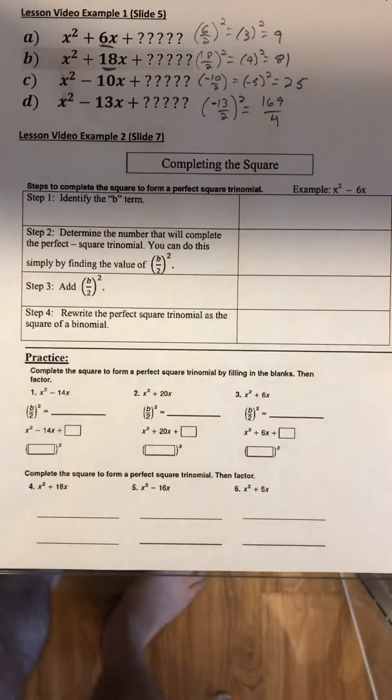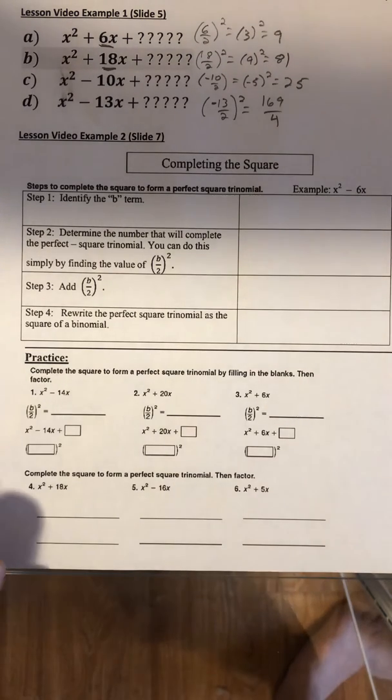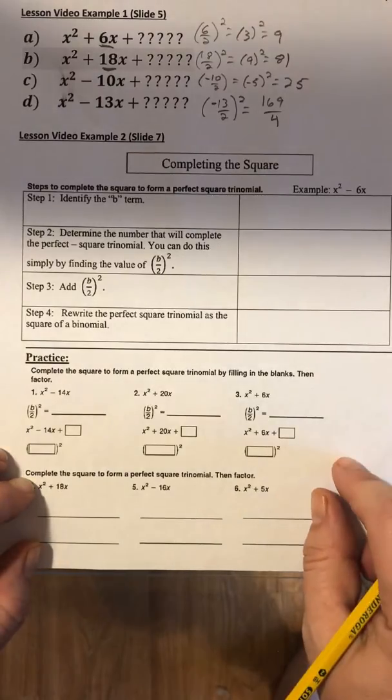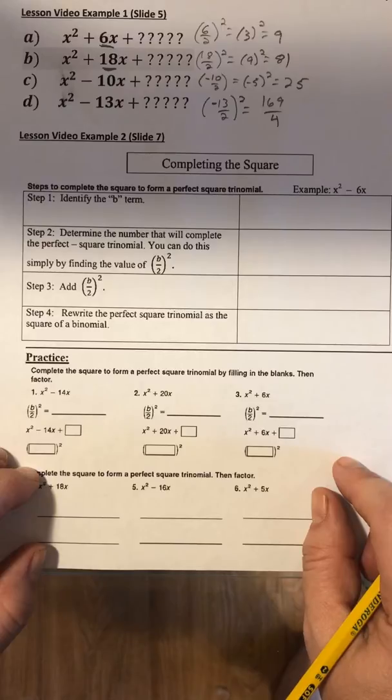Okay, guys, so let's continue on the next part of our notes here. It just gives you basically step-by-step instructions on completing the square. We're going to go ahead and just follow these and fill in the notes. So it says completing the square, and they give you the example of x squared minus 6x.